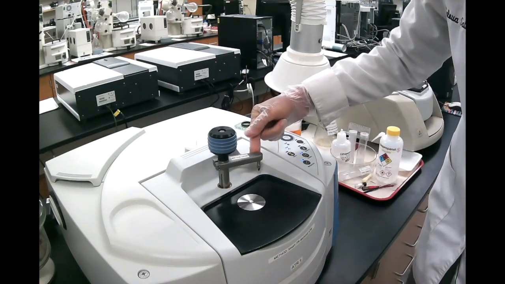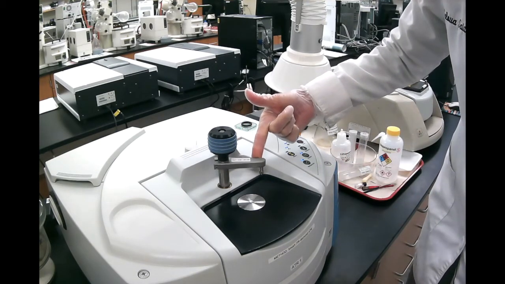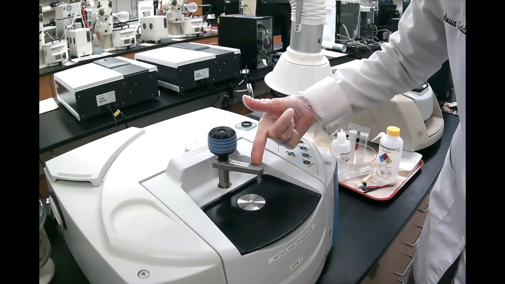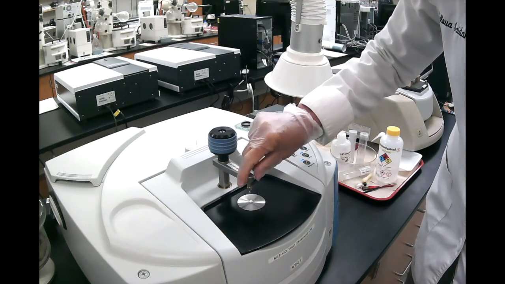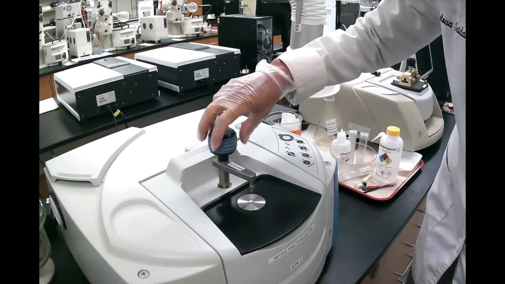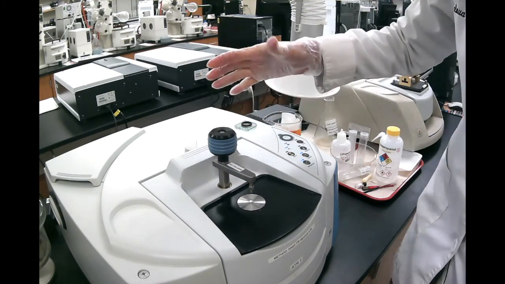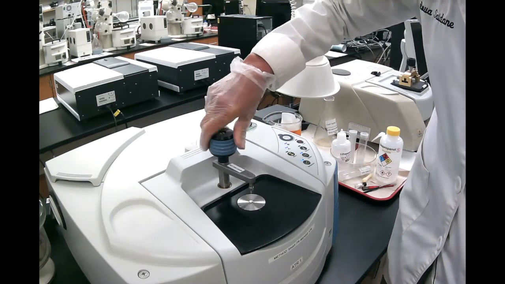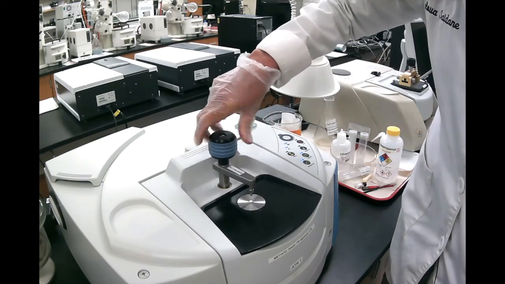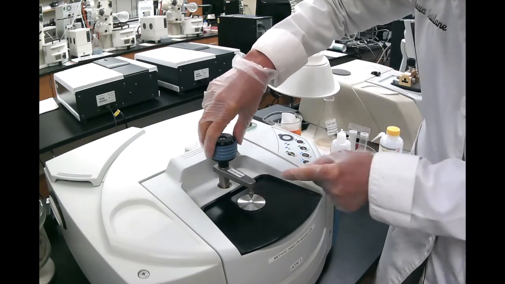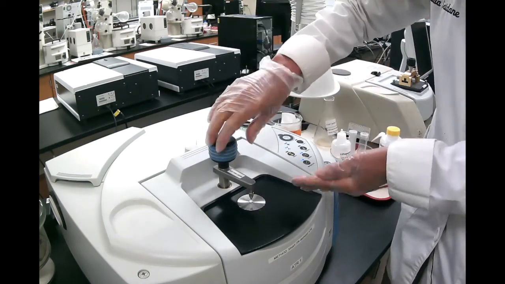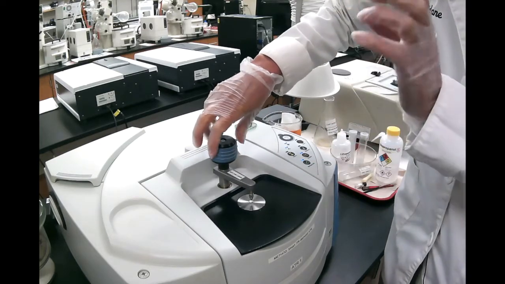You turn this arm, and you will see that when you push it, it will snap at the right position. You'll hear it snap right there. Then you're going to turn this knob all the way down, and that tip of that cone is going to push on the crystals to make sure it's compacted.